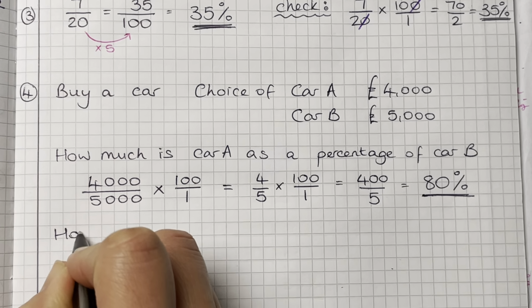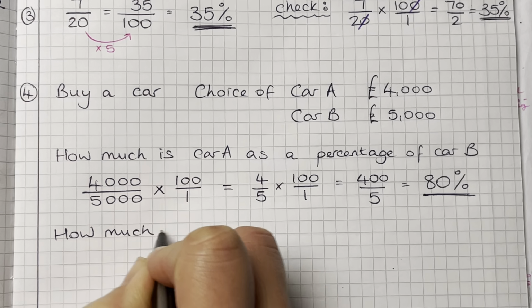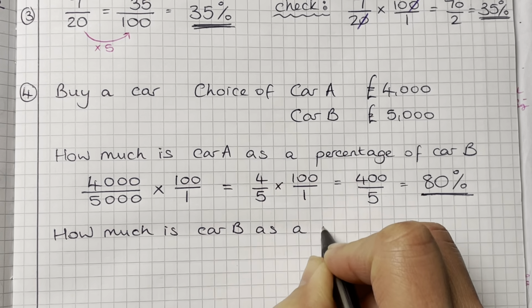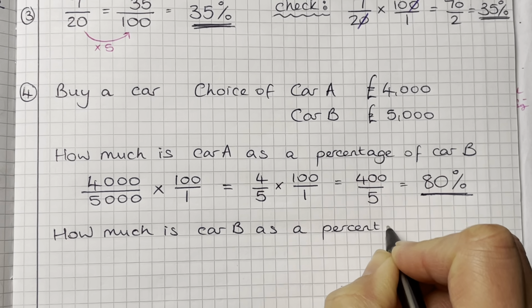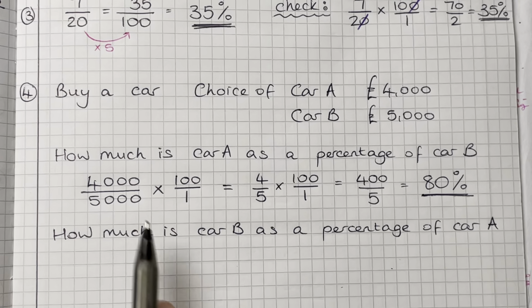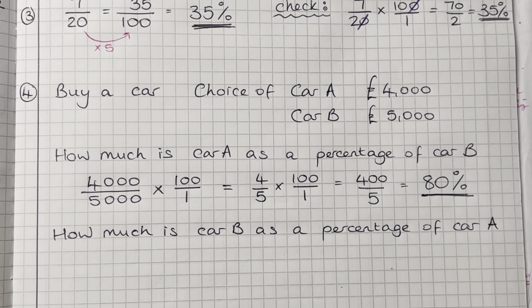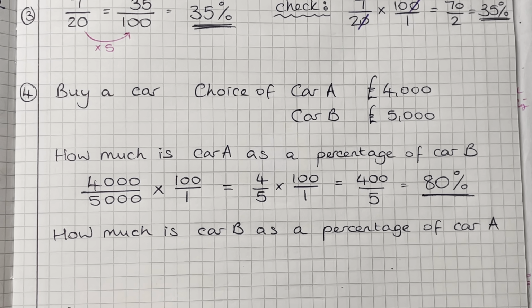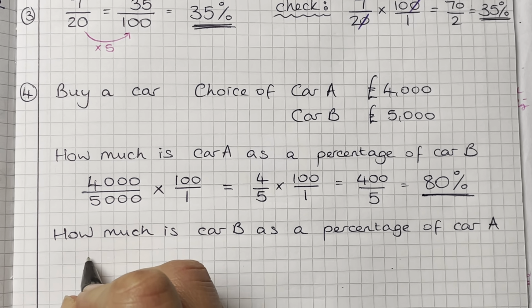So let's work it out. How much is car B as a percentage of car A? Now with this one we used method 2, multiplying by 100. Maybe we could have a look at using the equivalent fractions method for this one.